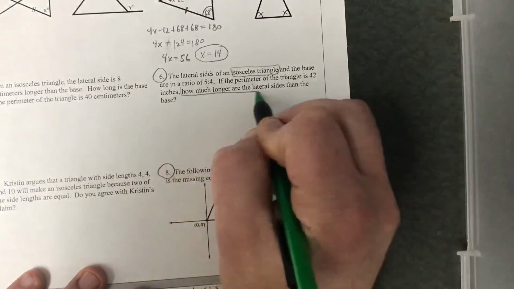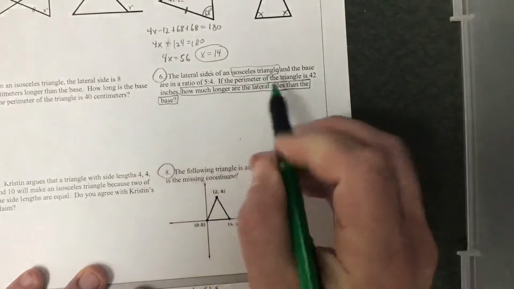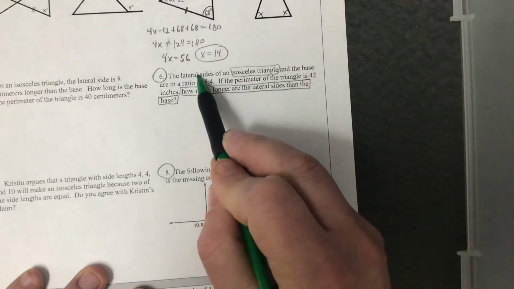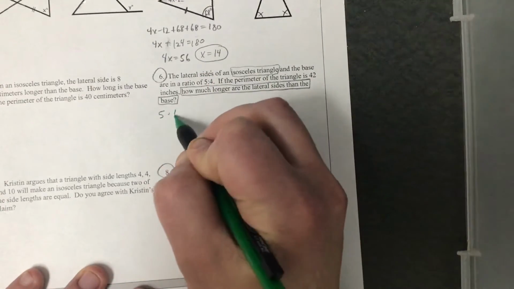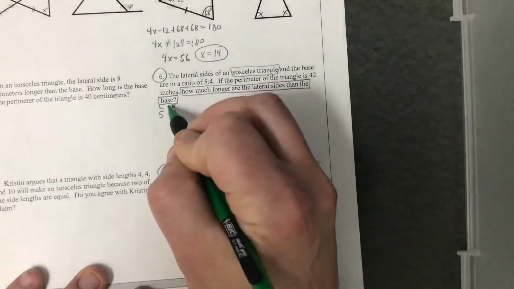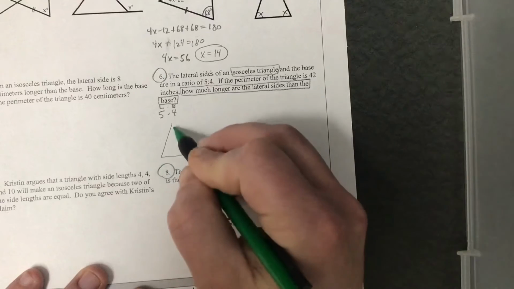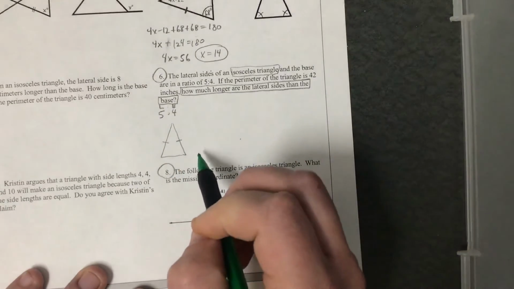All right, so the goal in this one, I want to know how much longer are the lateral sides than the base. And it says the lateral sides to the base is in a ratio of 5 to 4. These are the lateral sides. I'll do a capital L for that, to the base. All right, I'm going to draw a little picture here. There's different ways you can handle ratios. Here's what I'm going to do.